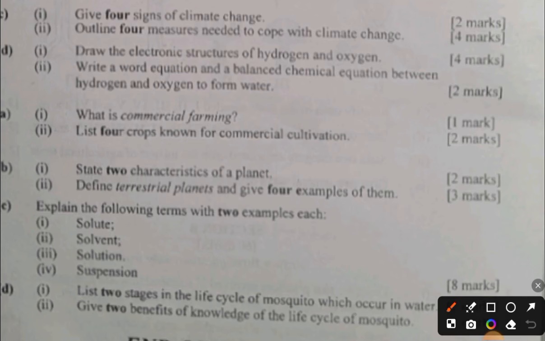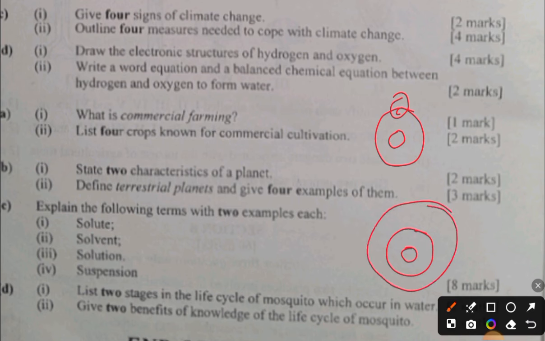Draw the electronic structures of hydrogen and oxygen. So for hydrogen, just has 1 electron. So just 1. That's for hydrogen. Then for oxygen, oxygen has 8 electrons. Your nucleus, first shell, your second shell. First shell takes 2 electrons. So 2, 3, 4, 5, 6, 7, and 8. So this is a structure for hydrogen, a structure for oxygen.